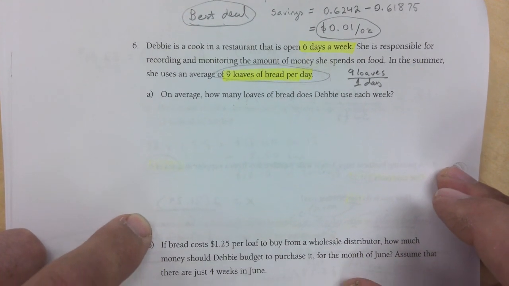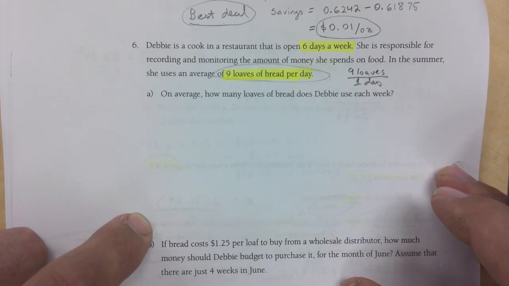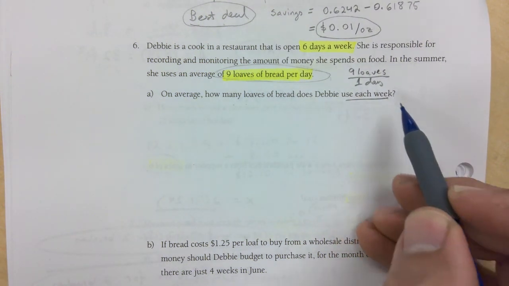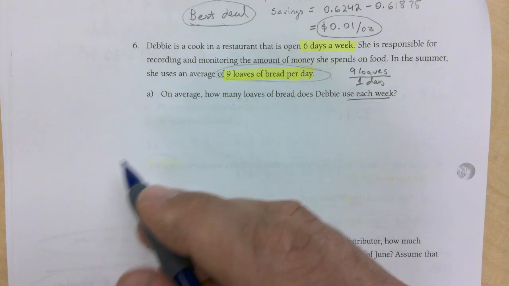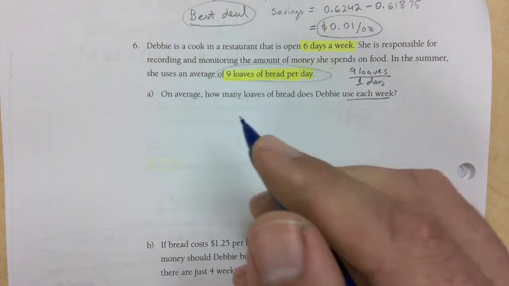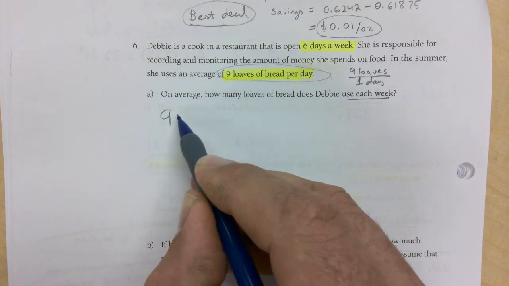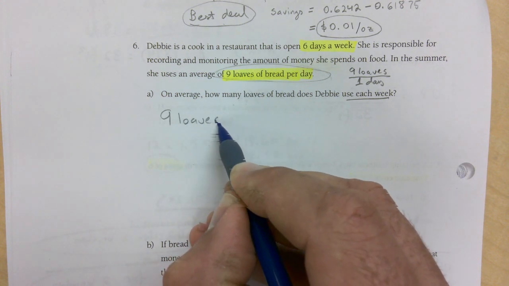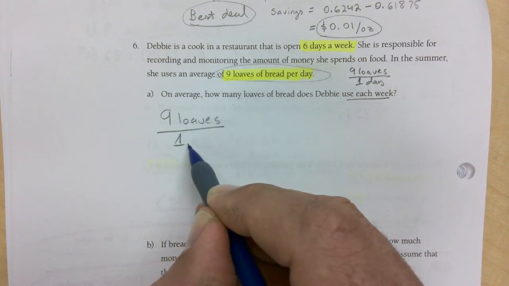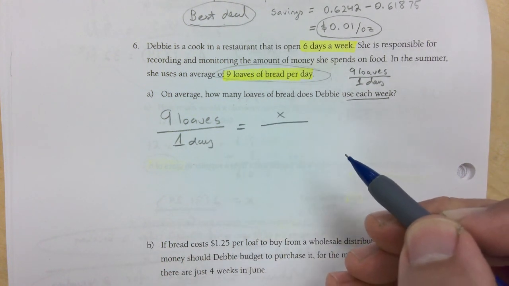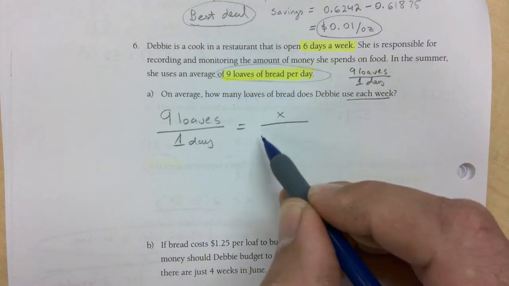On average, how many loaves of bread does Debbie use each week? Each week. Okay. Some of you will just know what to do, but if you want to use proportions, that'd be great. So it's 9 loaves for 1 day. How many loaves would you need for a week?